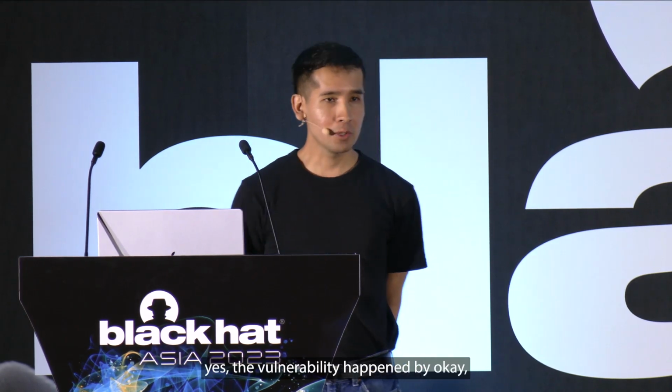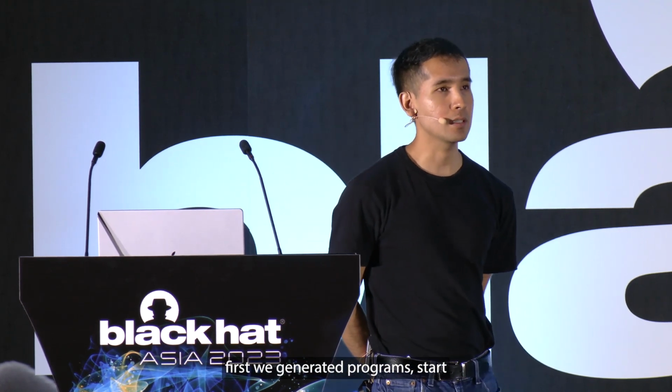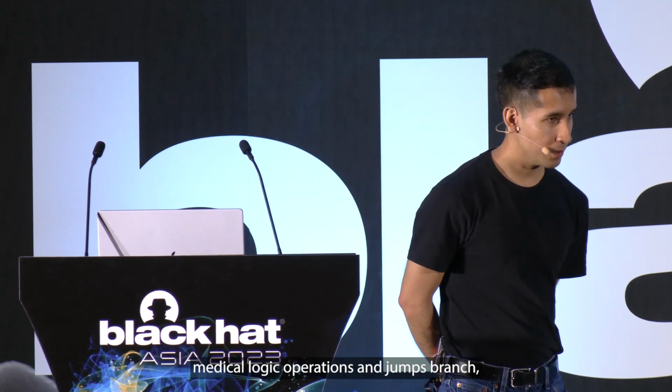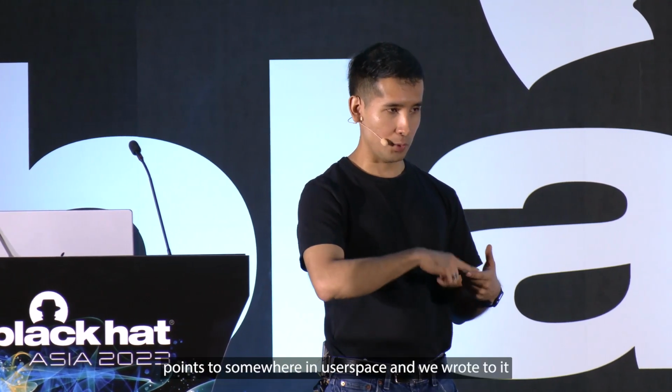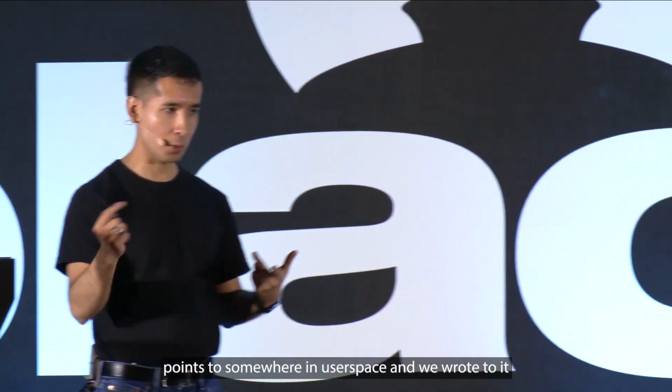The vulnerability happened like this. First, we generated programs that had arithmetic and logic operations and jumps, branching, all random operations. Then, after generating a certain number of operations, maybe around 500, we included a program footer where we loaded an eBPF map pointer that points to somewhere in user space, and we wrote to it.